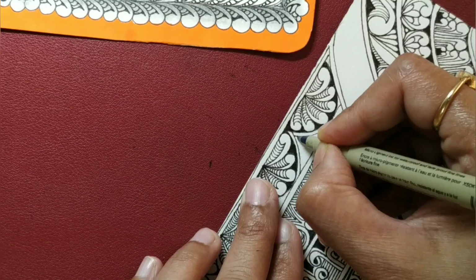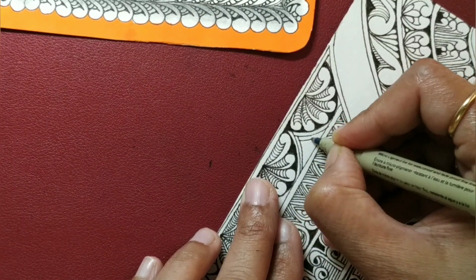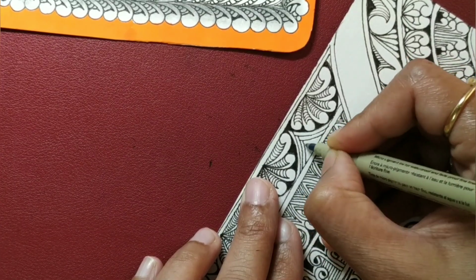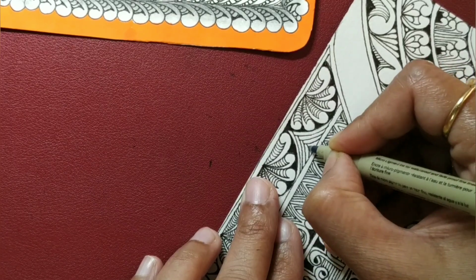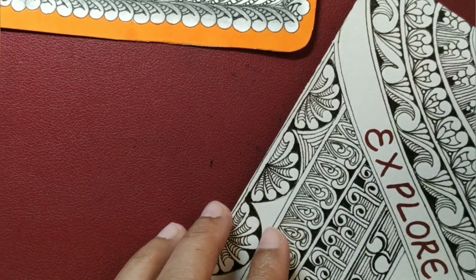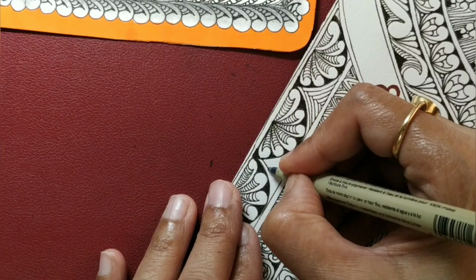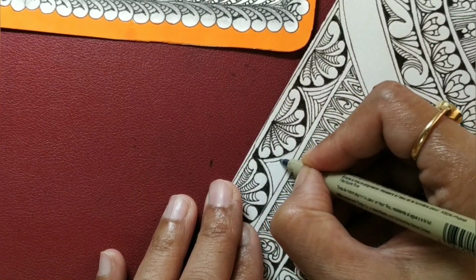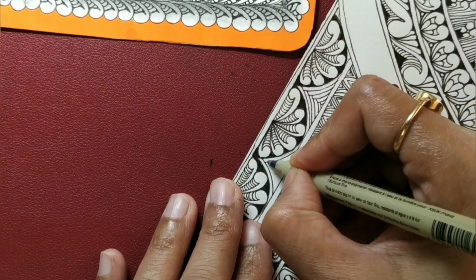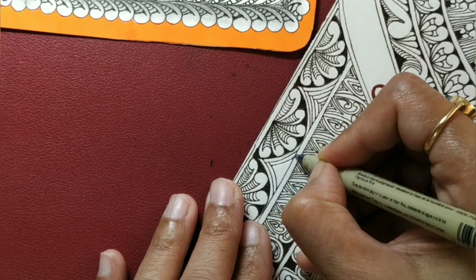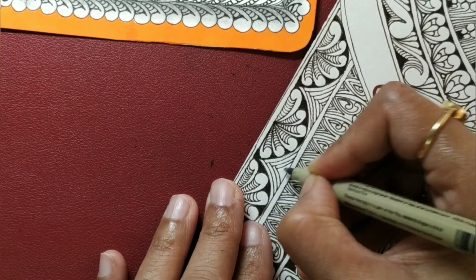You can also draw the pattern betweed. This is a nice space for adding betweed. I'm just adding hybrid here. Yeah. So you can always try putting the pattern betweed here.